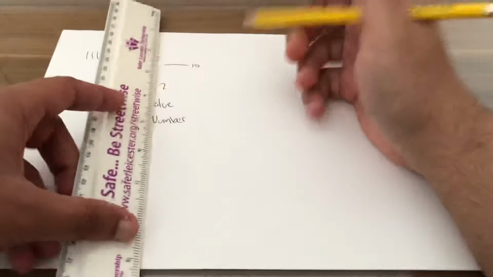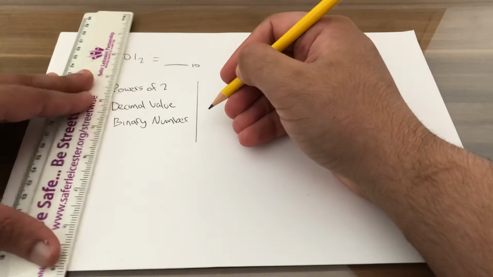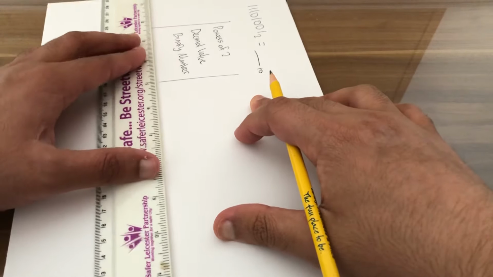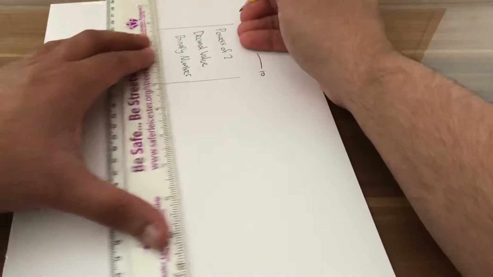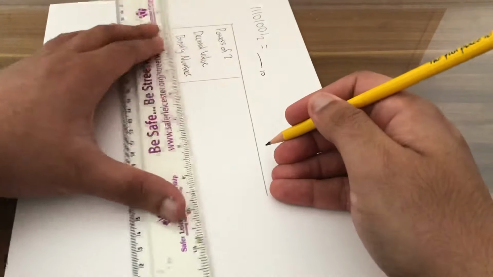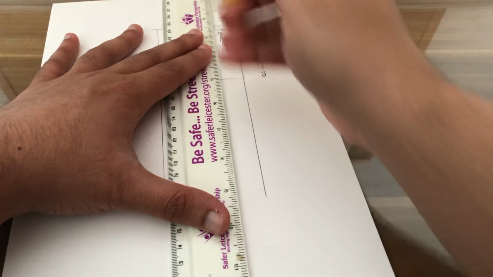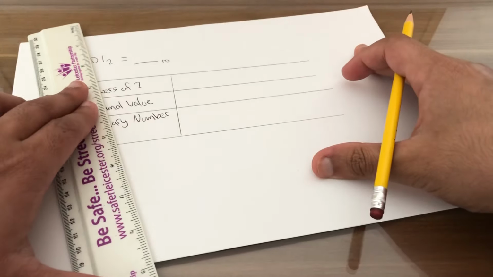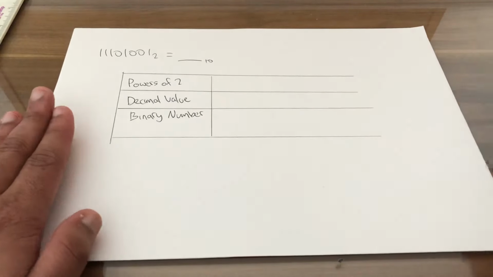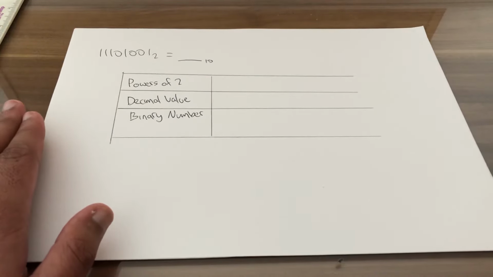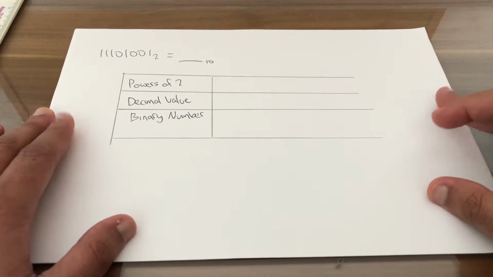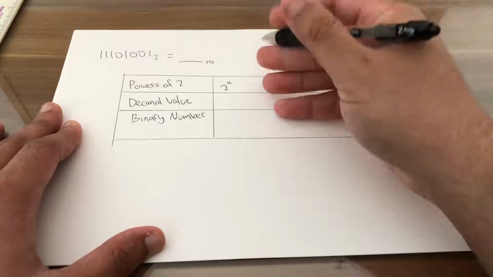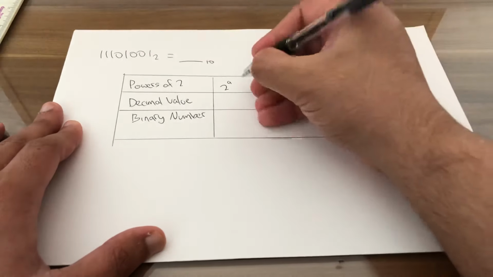And so we can then draw the grid. And we can then start from 2 to the power of 9 all the way down to 2 to the power of 0.